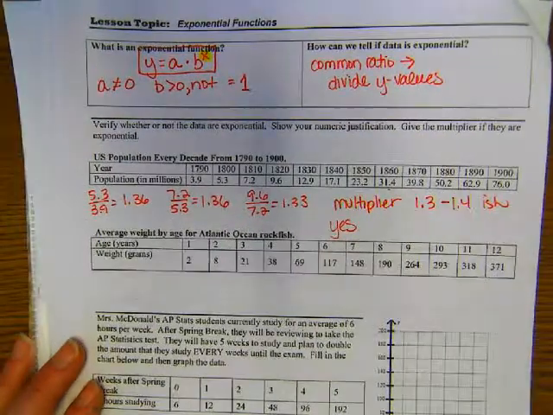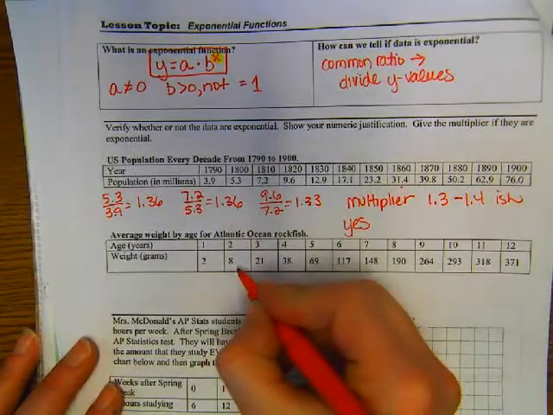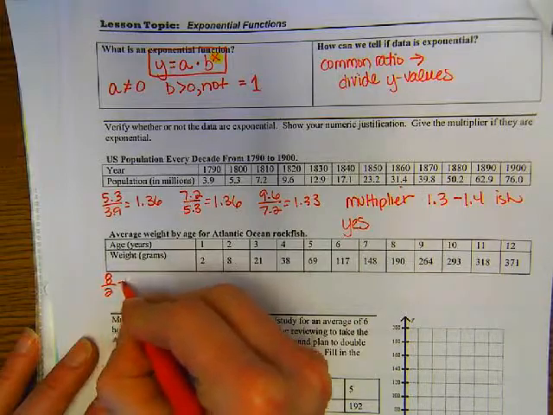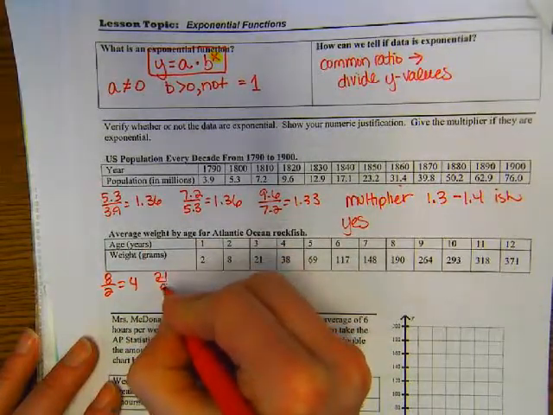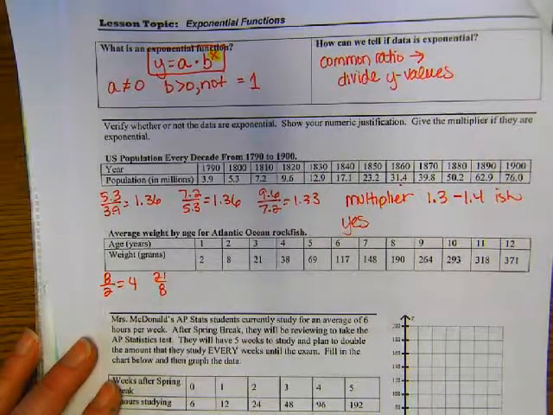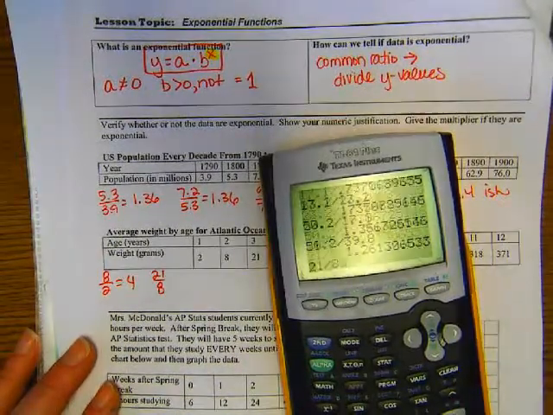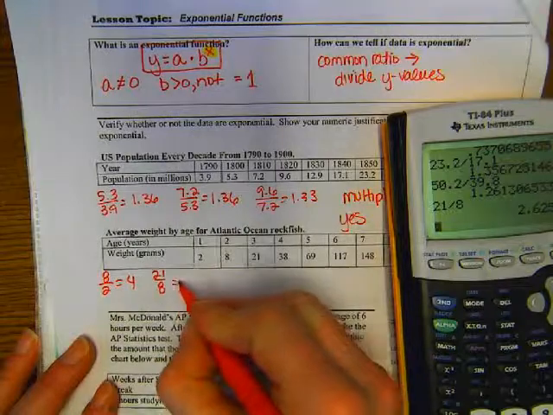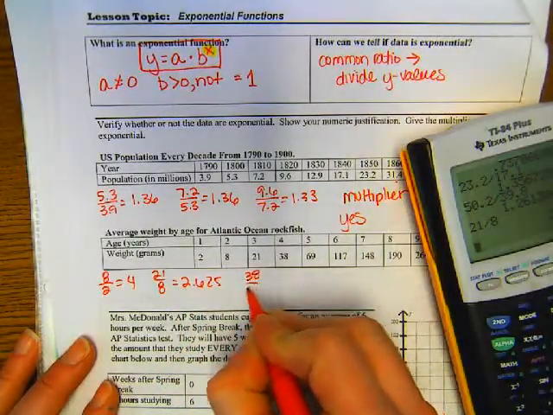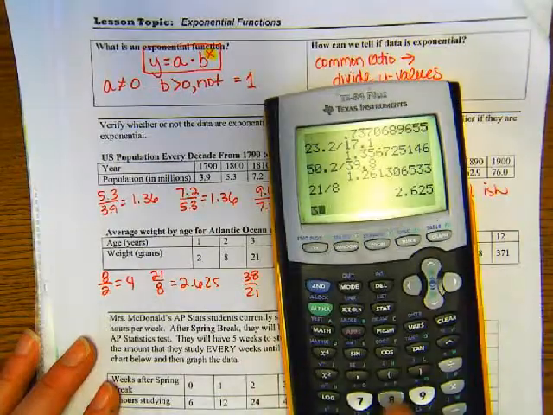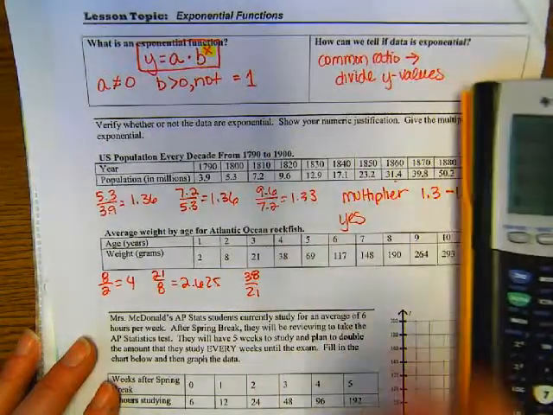Let's check the next one. So I'm going to do 8 divided by 2, and I get a 4. 21 over 8 is definitely not 4. 38 over 21. Whoa. Alright, now, these aren't even close.